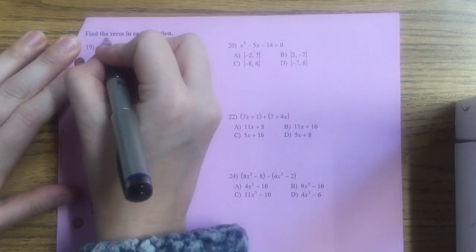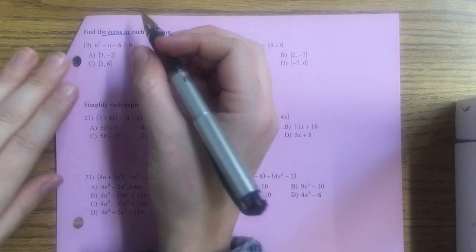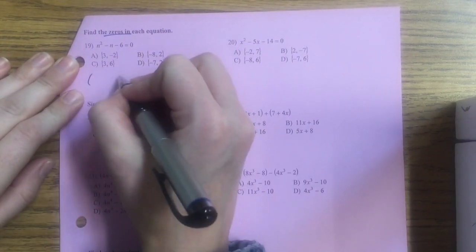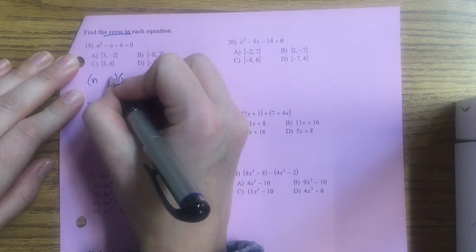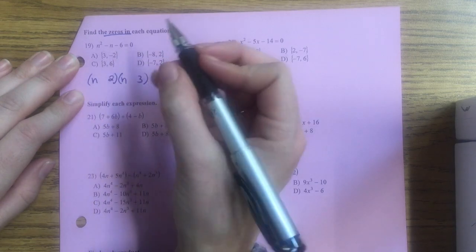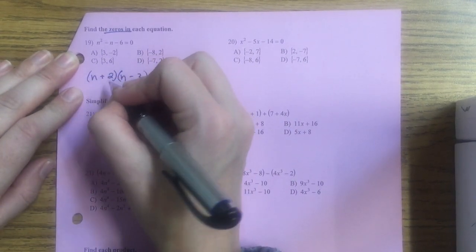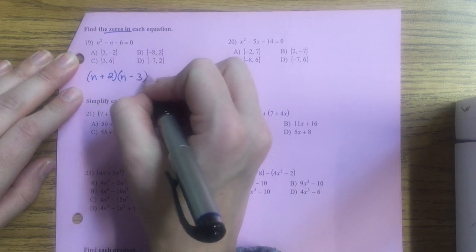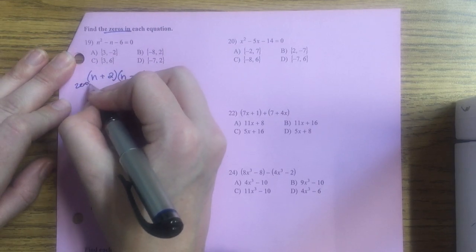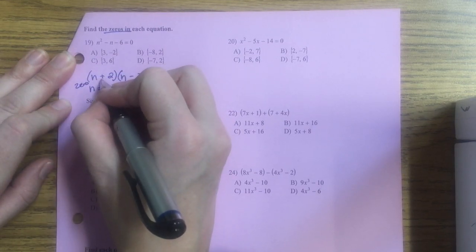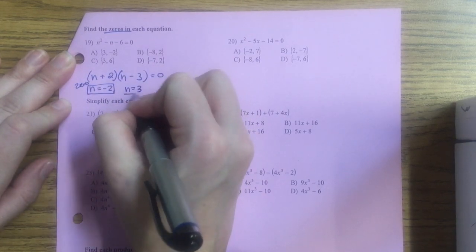We are going to find the zeros. Those are the x-intercepts. So zeros just mean I'm solving again. I'm going to have n times n for n squared. 2 times 3 is 6. To get a -1, I need my biggest number to be negative. Plus 2 would make it a -1. When I find the zeros, that means that n will equal -2, and n will equal +3.